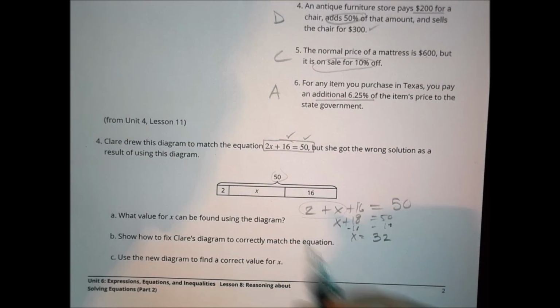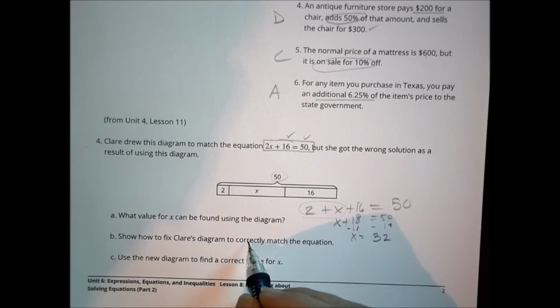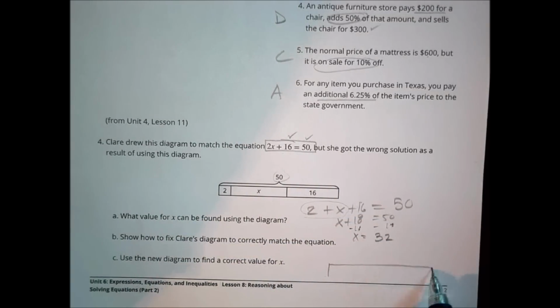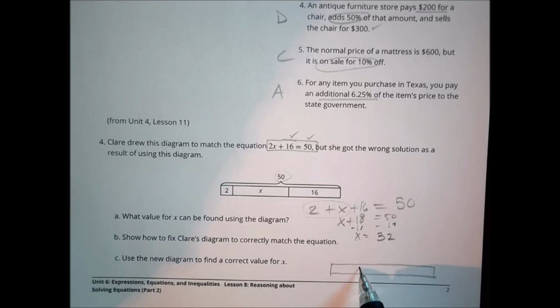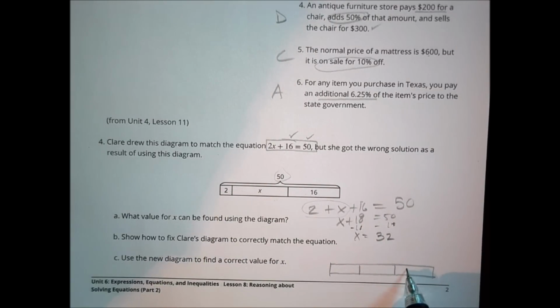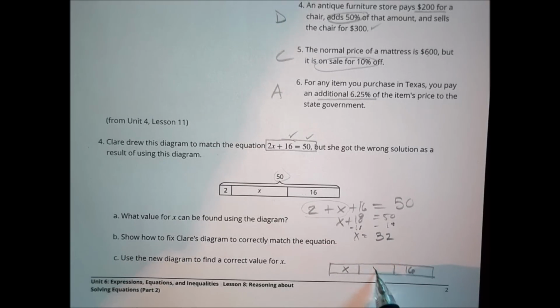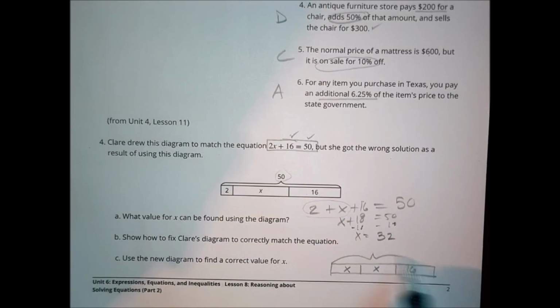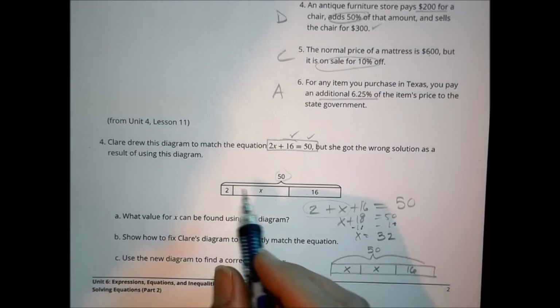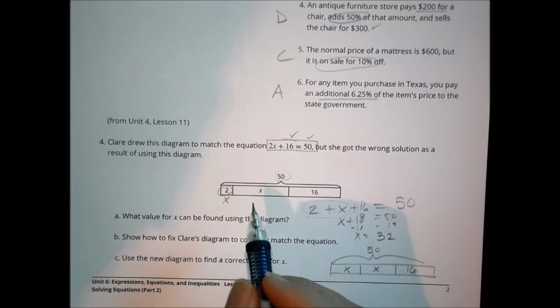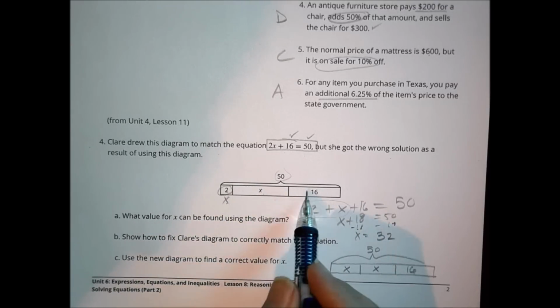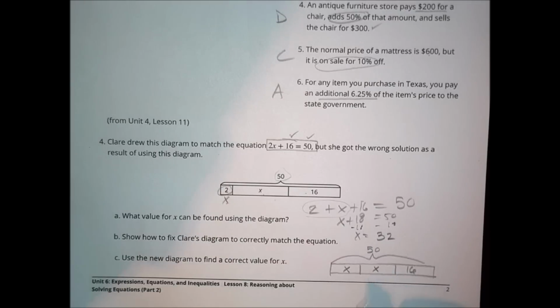So show how to fix Claire's diagram to correctly match the equation. To fix the diagram, what she should do is take her tape diagram and divide it like so. Keep the 16 where it is, but she should have two boxes that show an unknown value x, and the whole quantity of that would still be 50. So this one right here should turn into an x, so you have 2x plus 16 equals 50, like we wrote there.